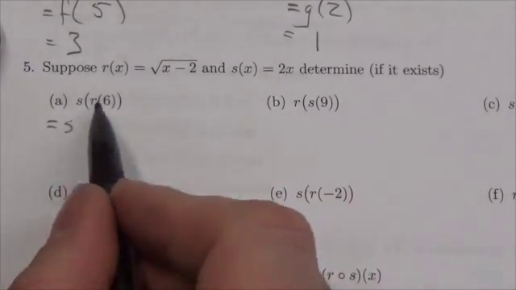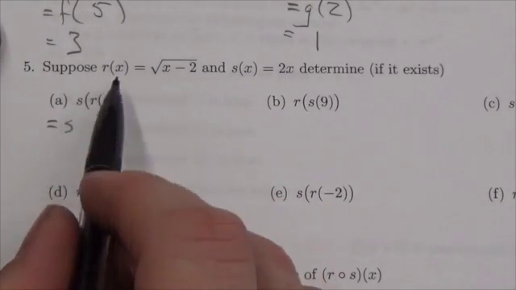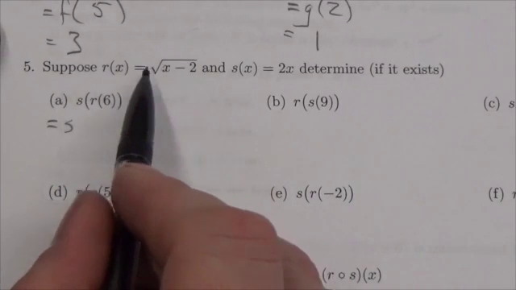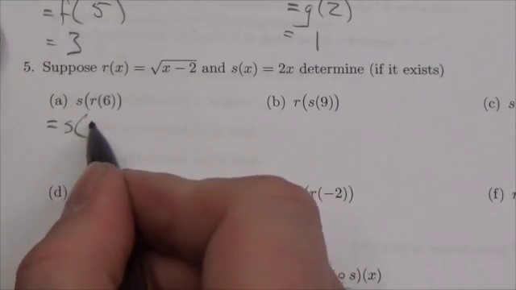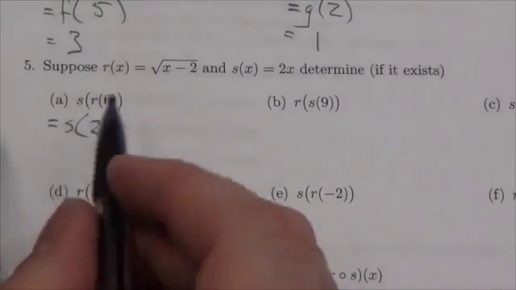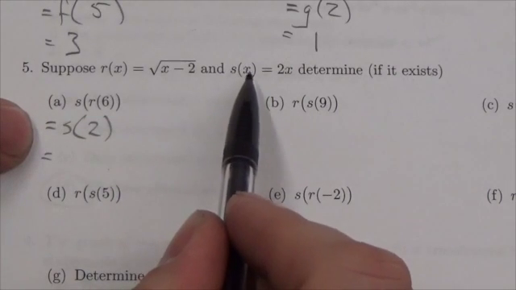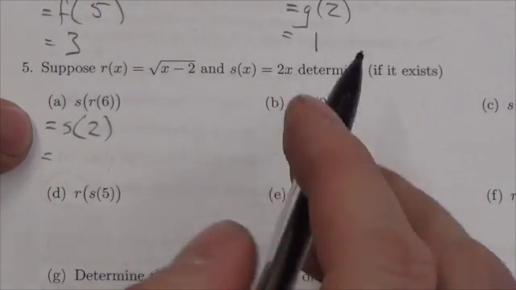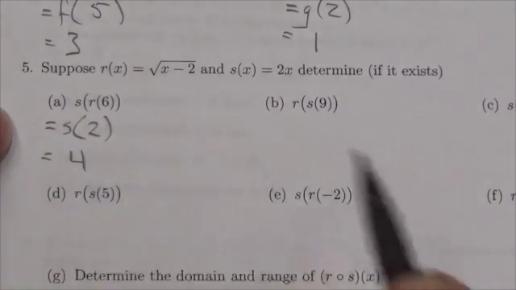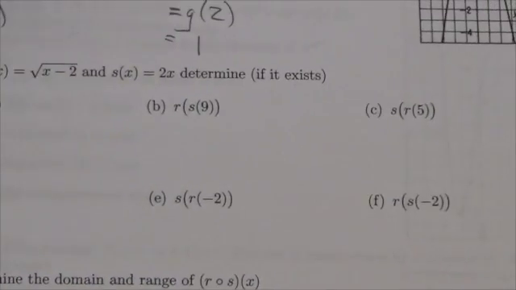Now the first thing we have to do here is plug 6 into r. We plug it in for the x, so 6 minus 2 is 4, square root of 4 is 2. So we can replace r of 6 with 2. Then we move to the s function. Because we've got a 2 there, we simply plug in the 2 for the x, and so this is going to end up being 2 times 2, or 4. And that's s of r of 6.